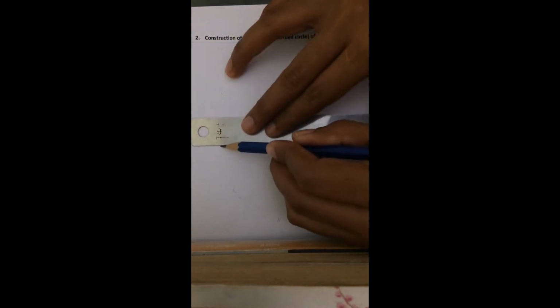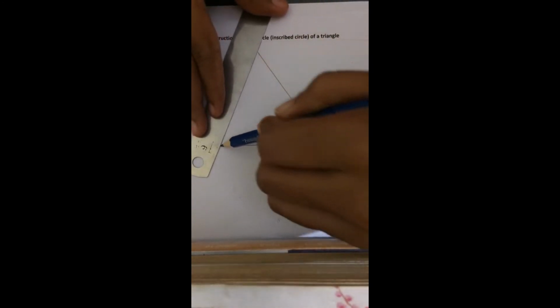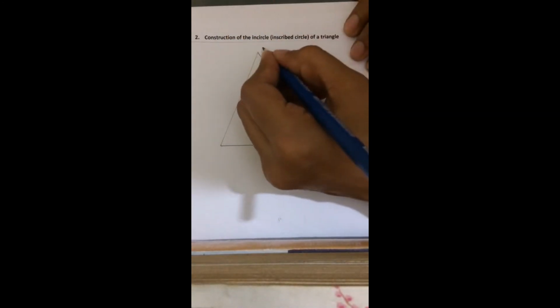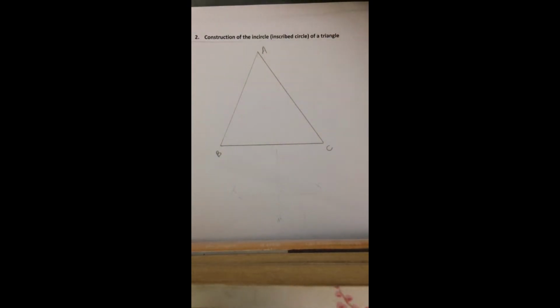So our next construction is construction of the incircle of a triangle. In order to do this, first we are going to draw any type of a triangle as before, and I name the three vertices of the triangle as ABC.